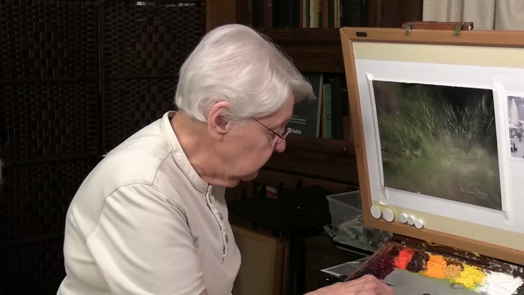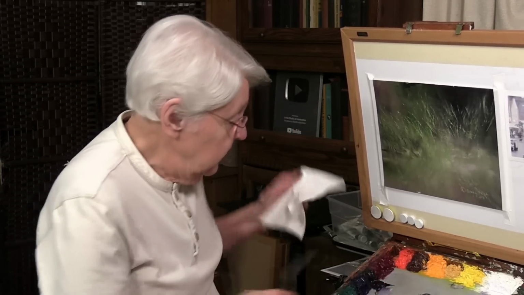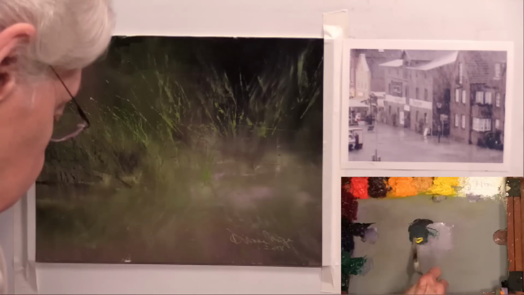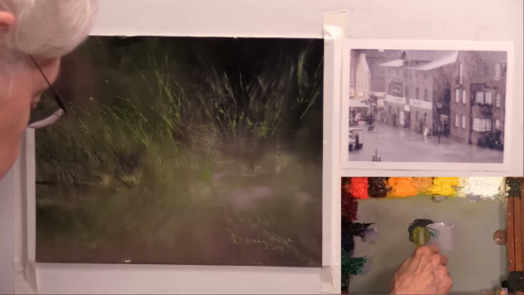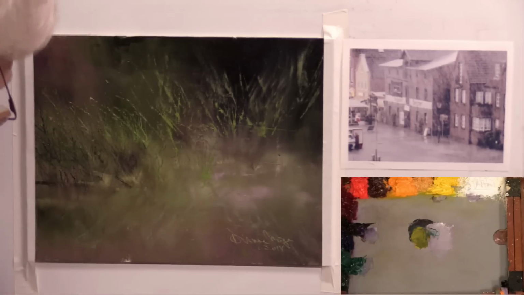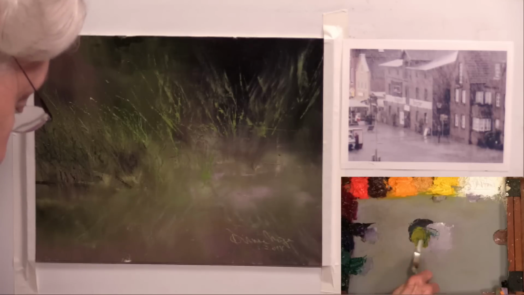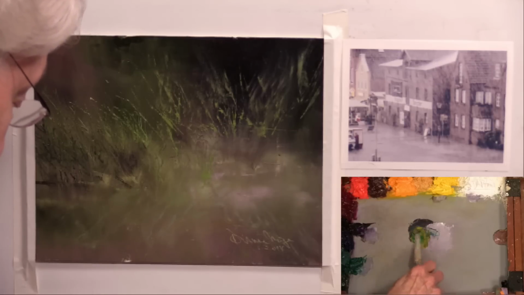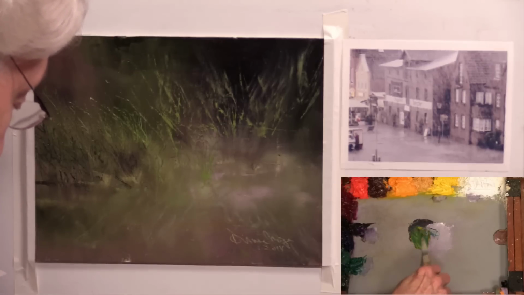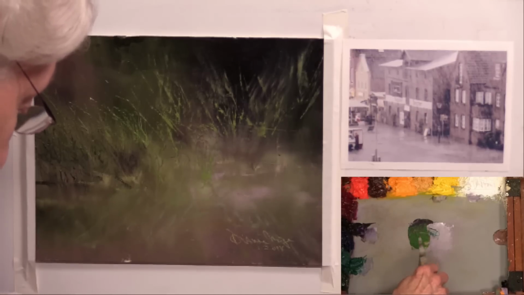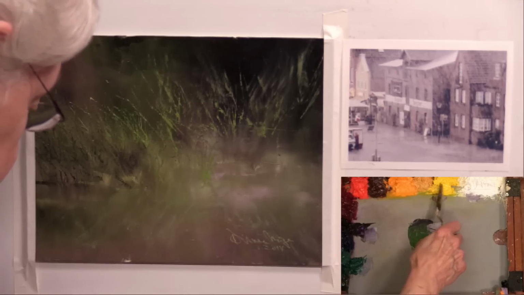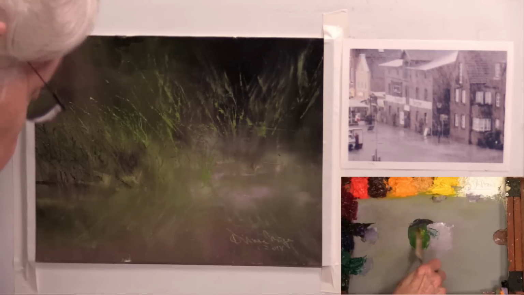So I'll just mix myself some yellow green right here. Kind of try to get that tone of yellow green I'm seeing there. Adding yellow to that mixture, and then more of my blue green. There are several combinations of hues that we can use to create the colors we're looking at.